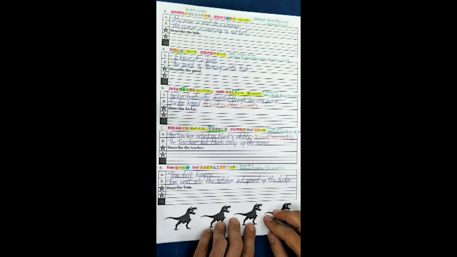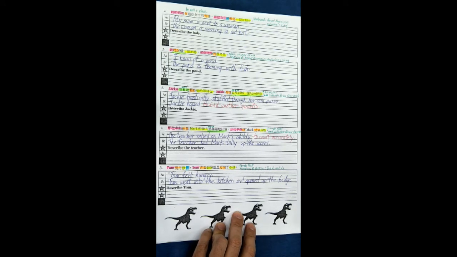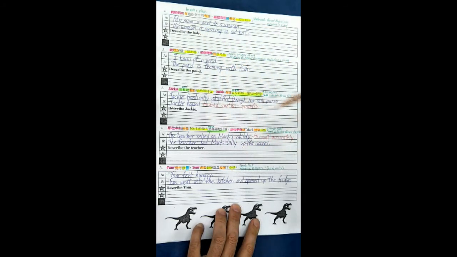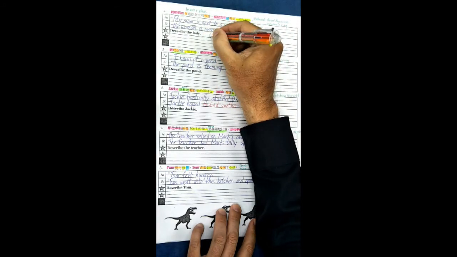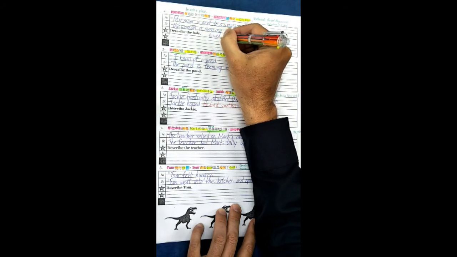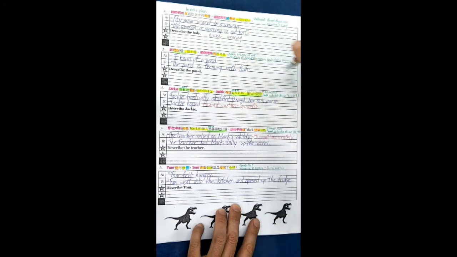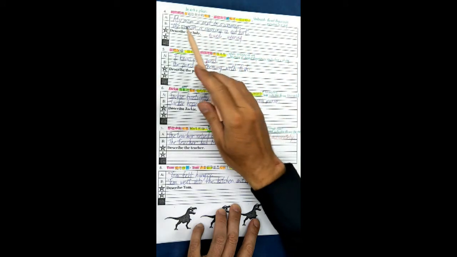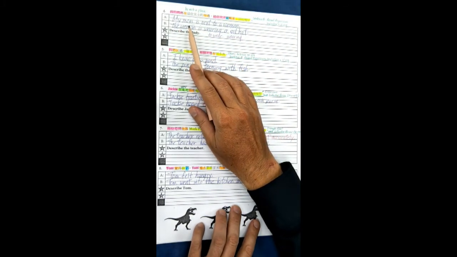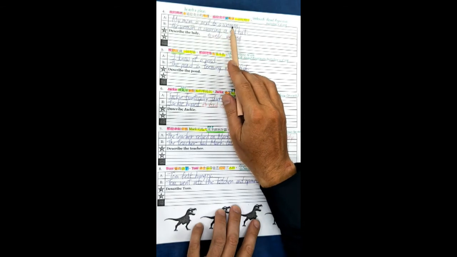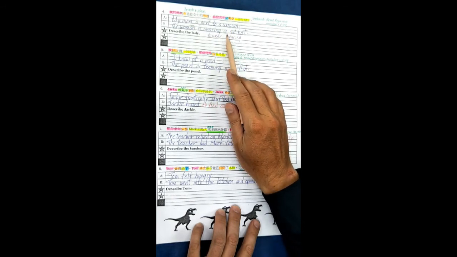All right, number 4. A. My mom is next to a woman. B. The woman is wearing a red hat. All right, it's out. Is wearing, so we know to wear. Wearing. All right. My mom is next to a woman wearing a red hat.